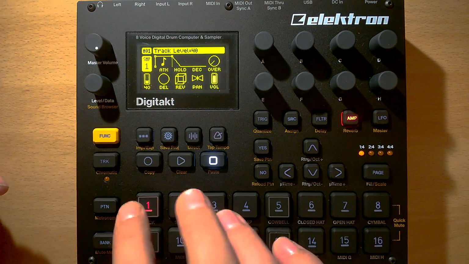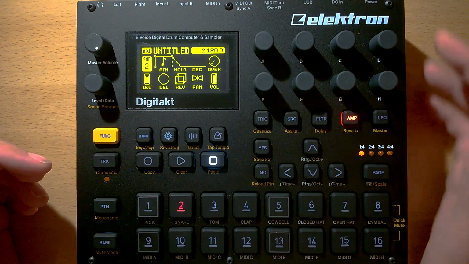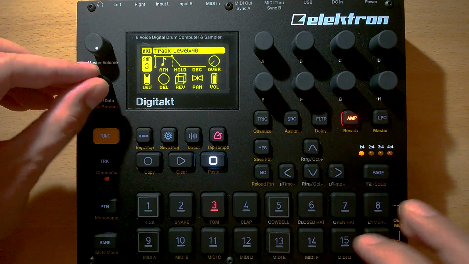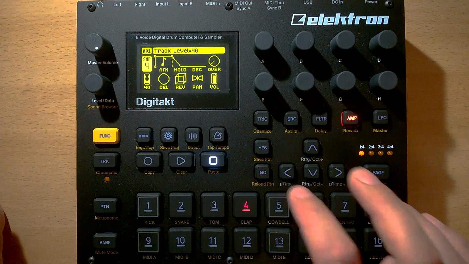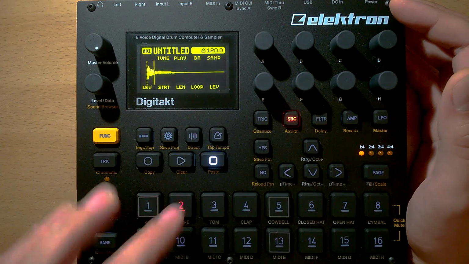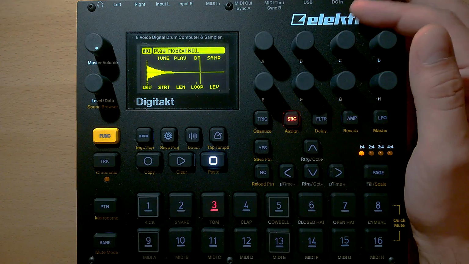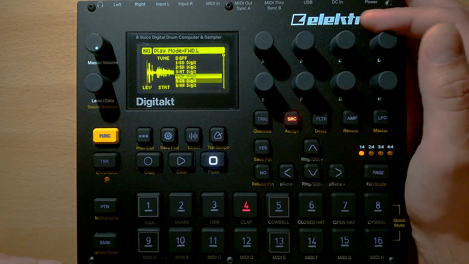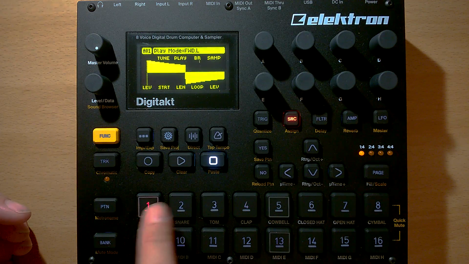Let's have a listen. This is basically the waveform we want to use, and I do this for the other tracks as well, bringing it down to 40. And I bring this acid square into each and every track, activating the loop. So here we go.